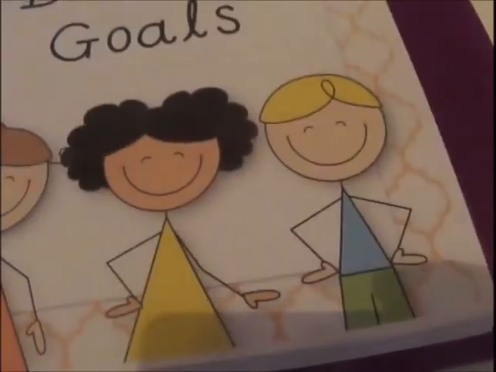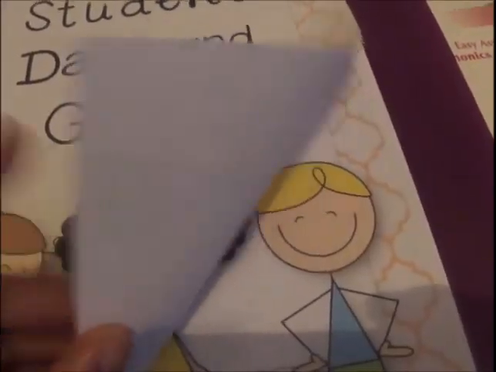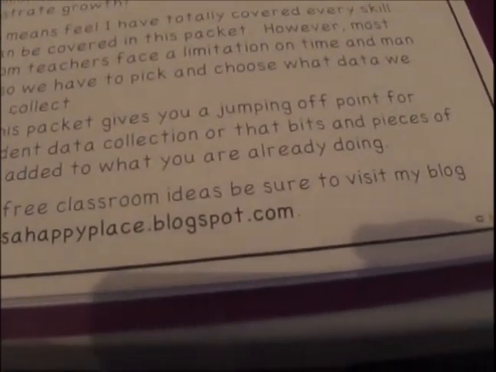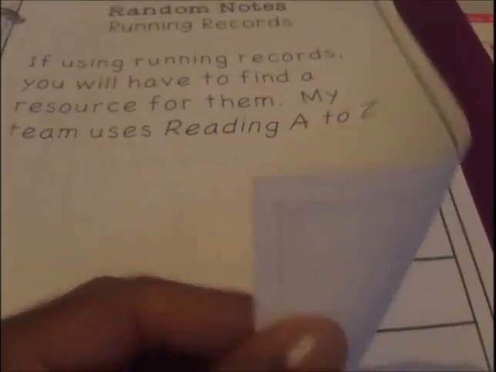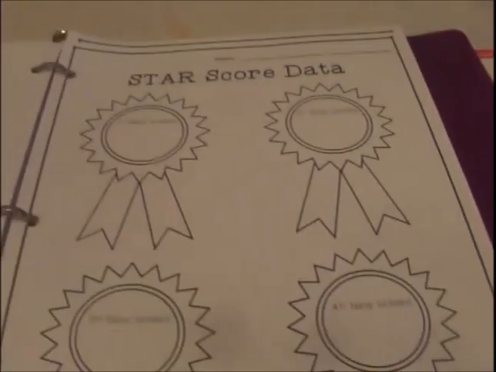Let me move it along. So, of course, you see I have several copies. Here's yet another one. This one is awesome. This one is found at School is a Happy Place Blogspot. And you're running records, make your comments, your dates, what have you. They have the little stars for their scores.